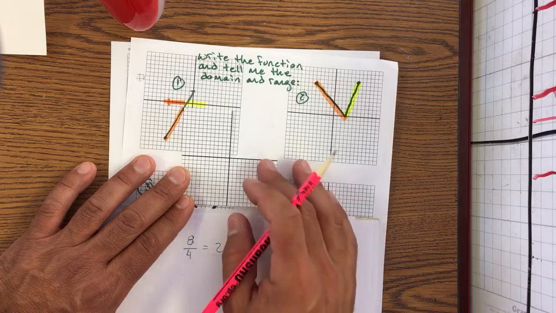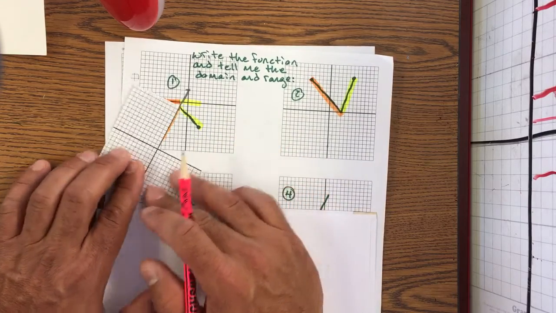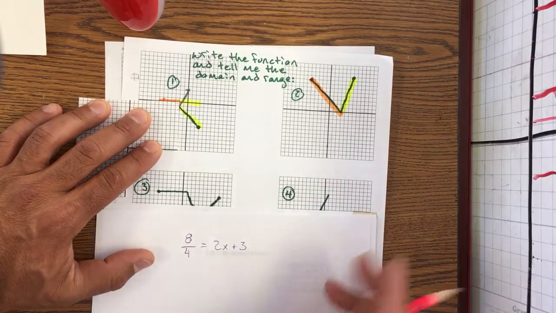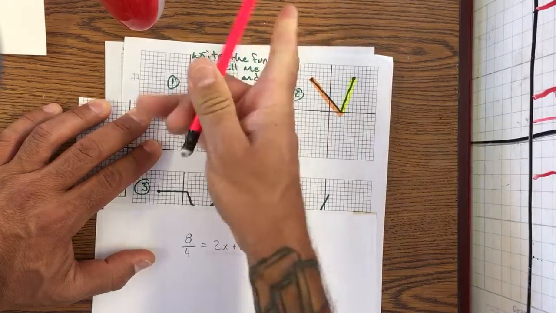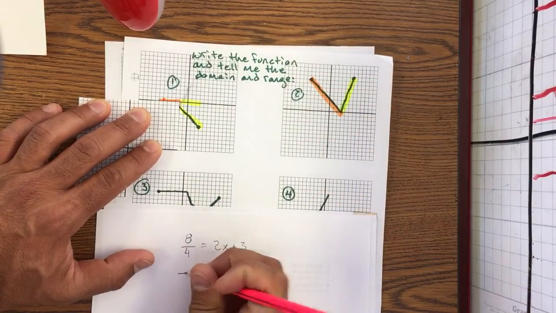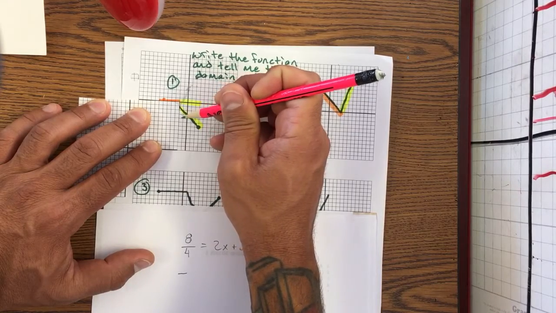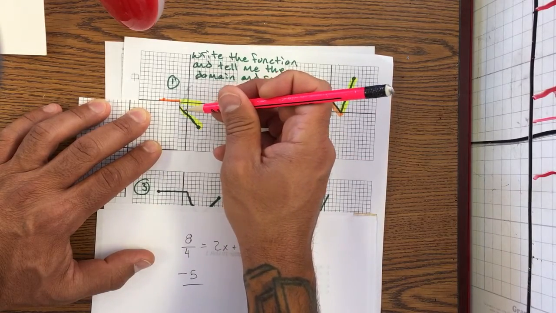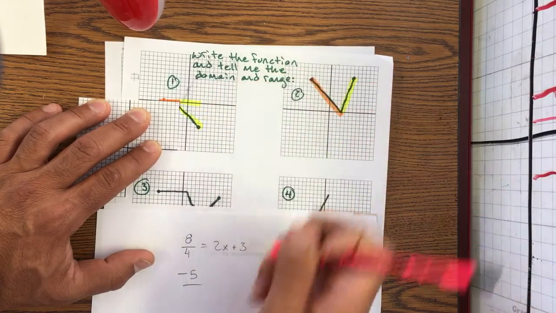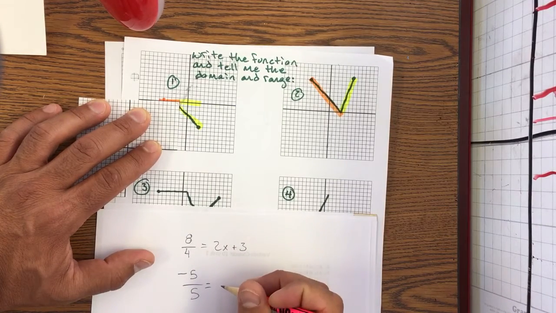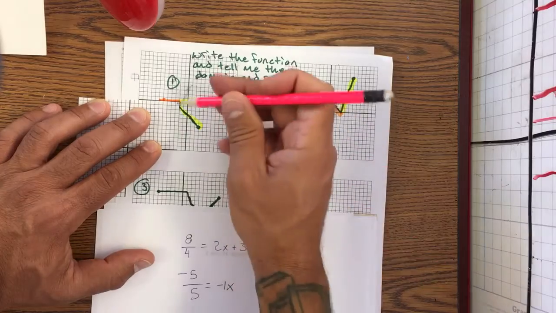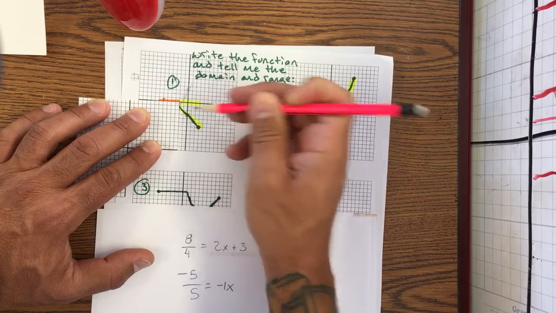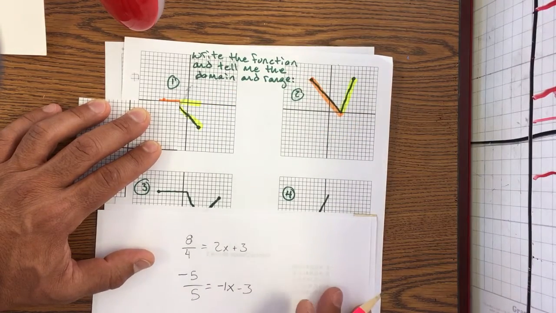I'm going to do the same thing with the other line. So this time I'm going to cover up this portion. I'm going to look at my slope. My slope is going down, so it's going to be negative. Down 1, 2, 3, 4, 5, and over 1, 2, 3, 4, 5, which equals negative 1. It's negative 1x. I can see the y-intercept. It's right here, that's where it crosses the y-axis. Is that negative 1, 2, 3? So those are going to be my two pieces.